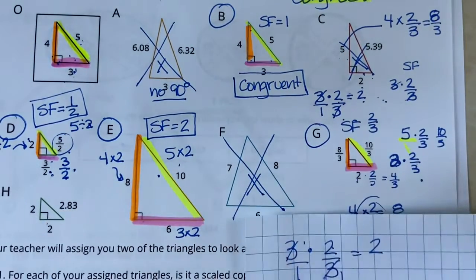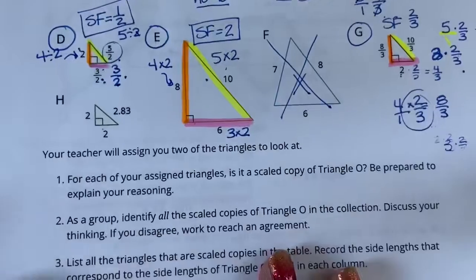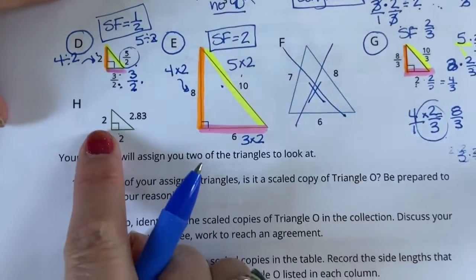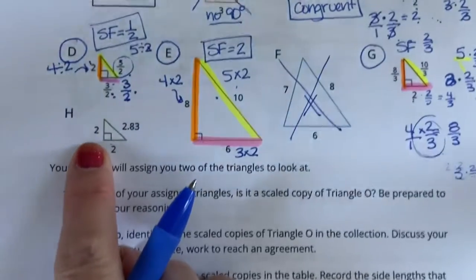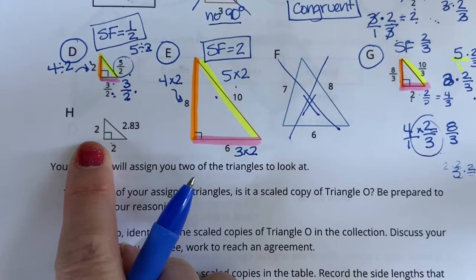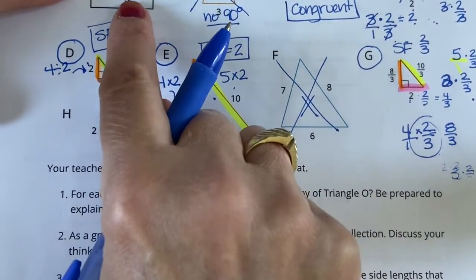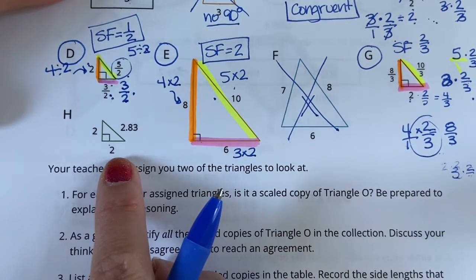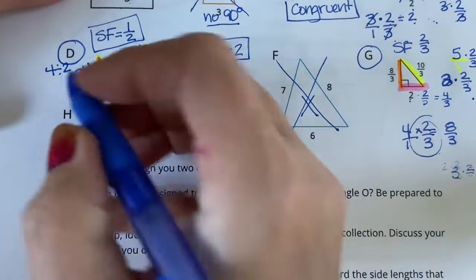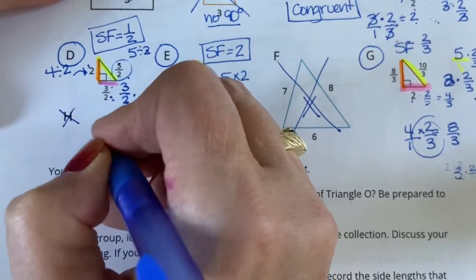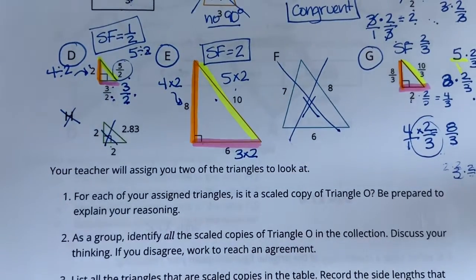Now, if I look at H, this side's 4, this side's 2. It means I divided by 2. Here we go. If I do 3 divided by 2, do I get 2? No. So I automatically can cross that one out. That guy didn't work. All right, so that's what that's telling you.